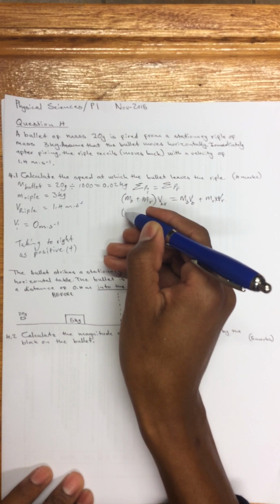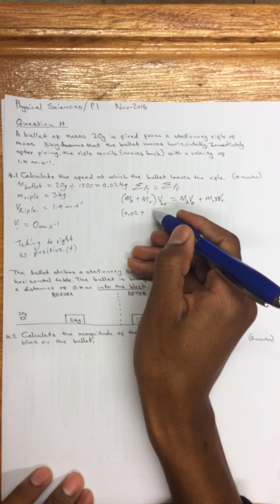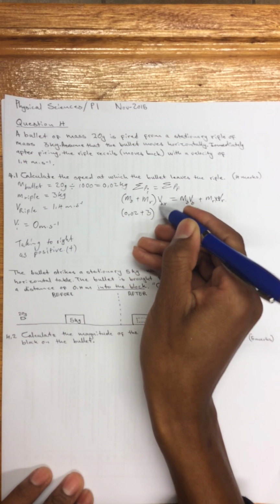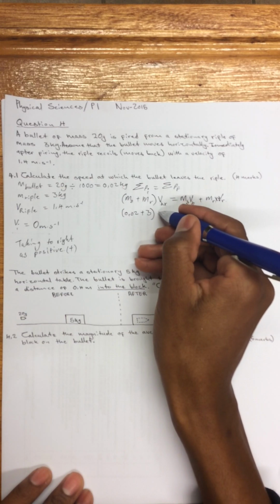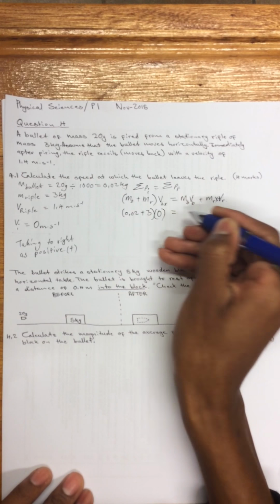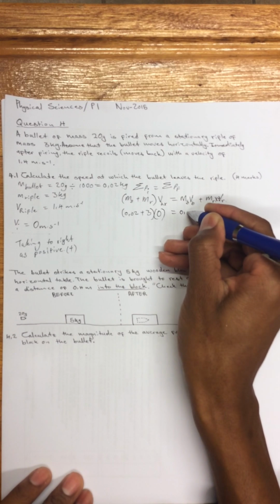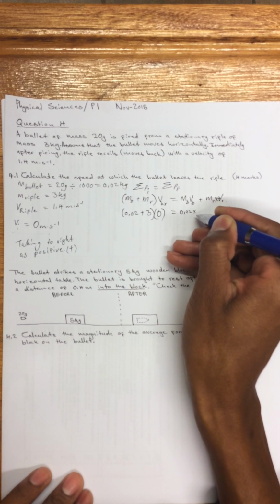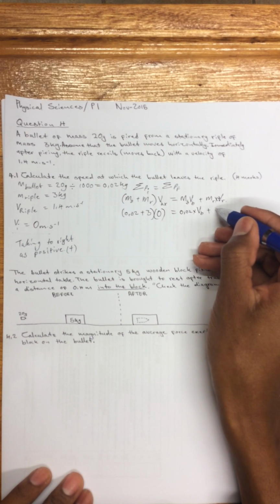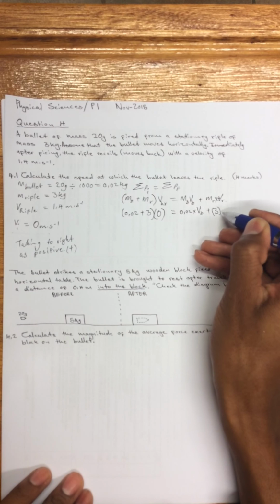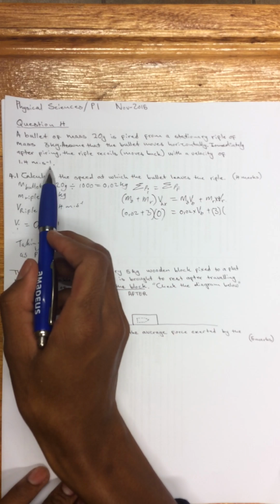Mass of bullet 0.02 plus mass of rifle 3 kg, times the initial velocity of bullet and rifle, which was 0, equals mass of the bullet 0.02 times velocity of the bullet, which is what we want, plus mass of the rifle still 3, times velocity, it's 1.4 meters per second.